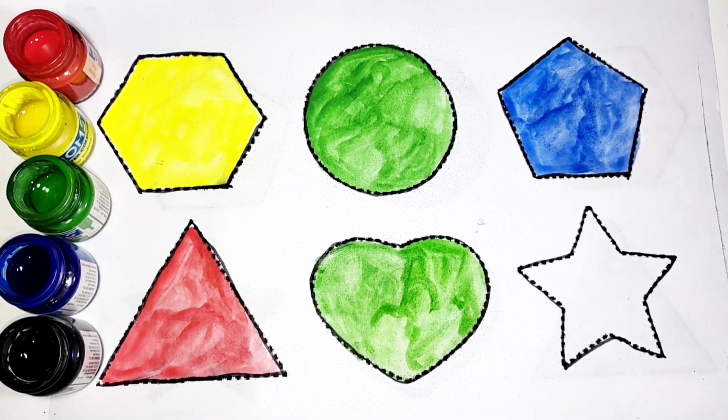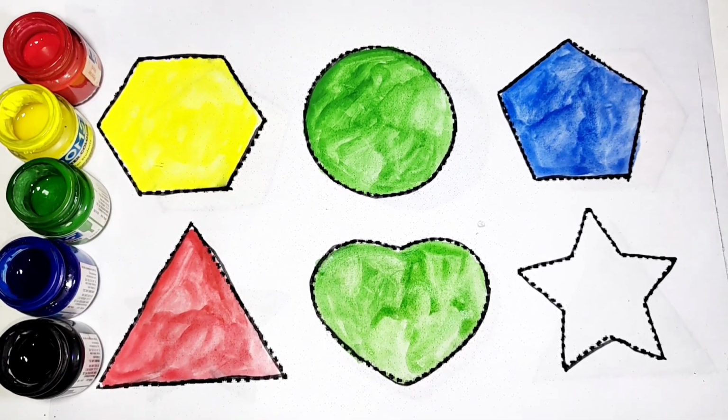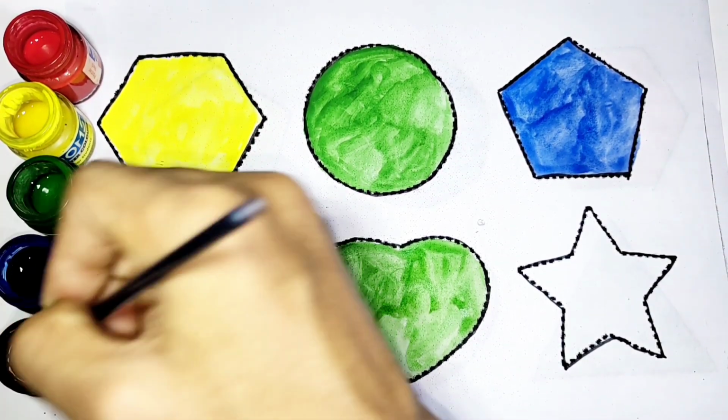The last one is a star, the shape of star. Now we're using black color. Kids, now we're using and mixing the color black.